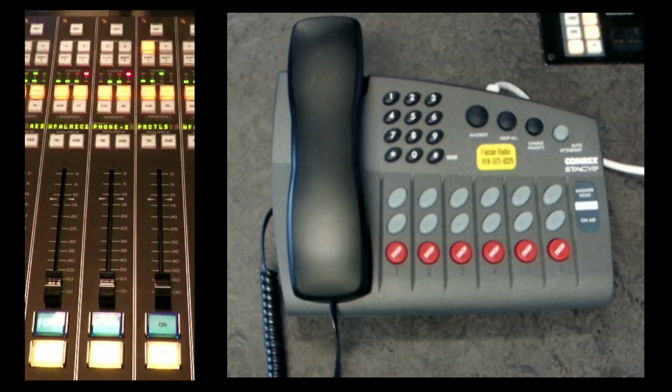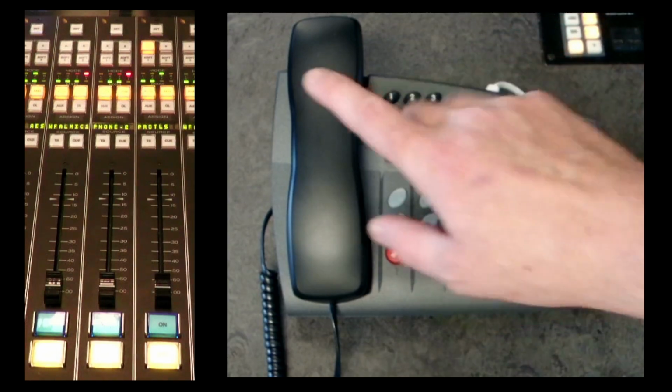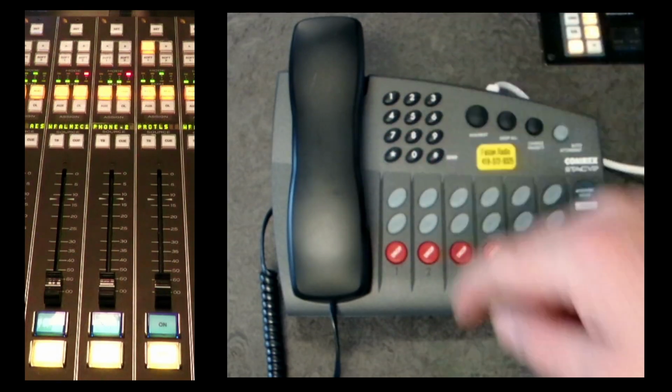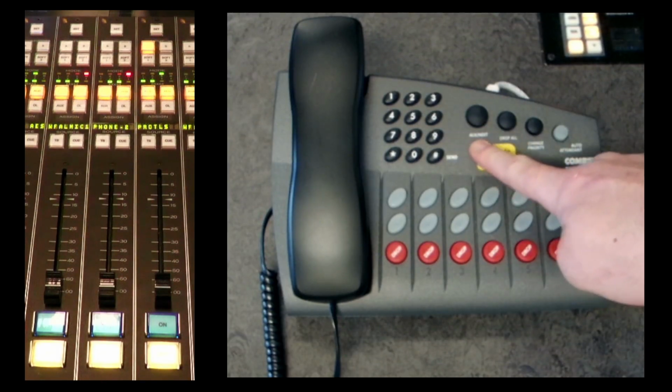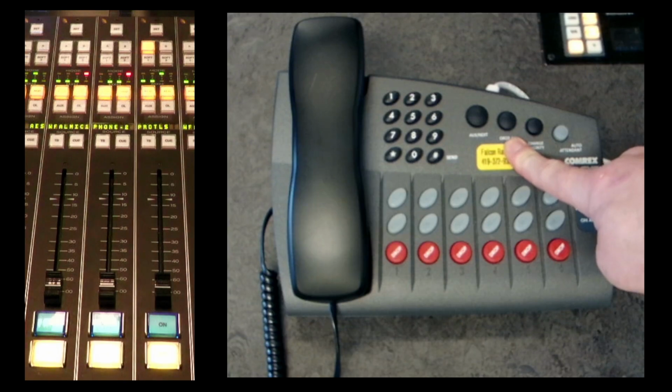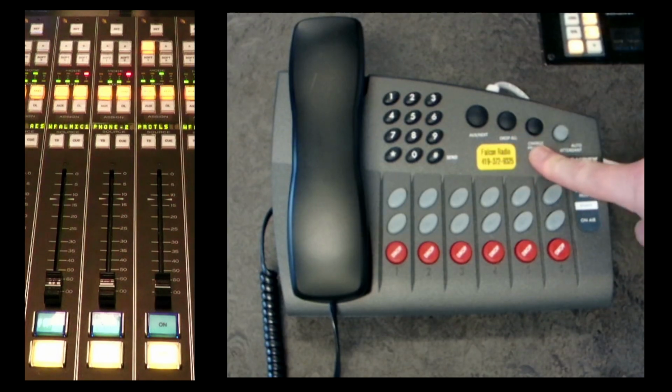And then when you're looking at the phone itself, right here, you'll notice that you've got a handset, the traditional numbers to make a phone call. Up here at the top, we've got the next button, a drop all, meaning we can hang up everybody at once. We've got a change priority button, which I don't find myself using very much, and an auto attendant button.